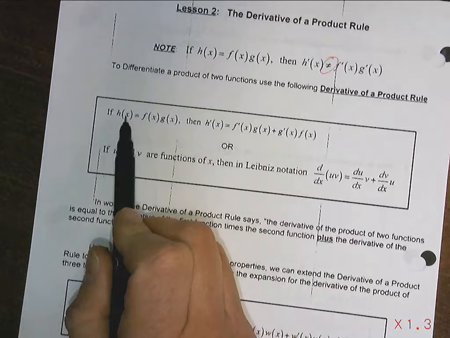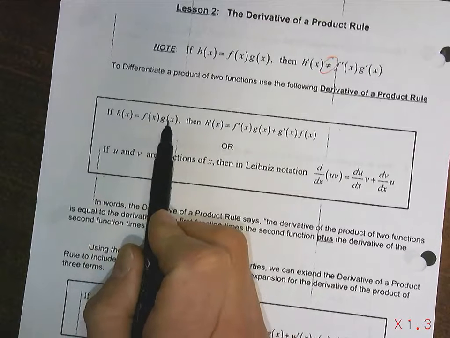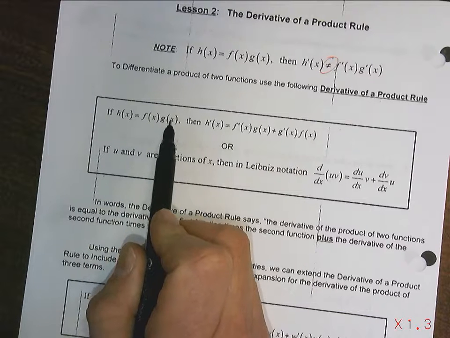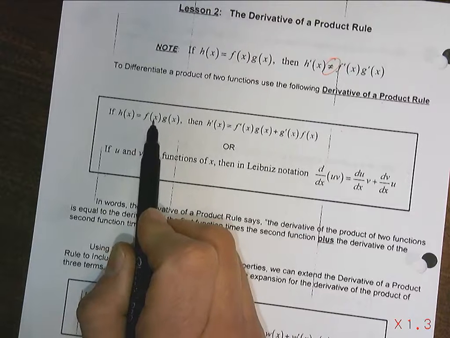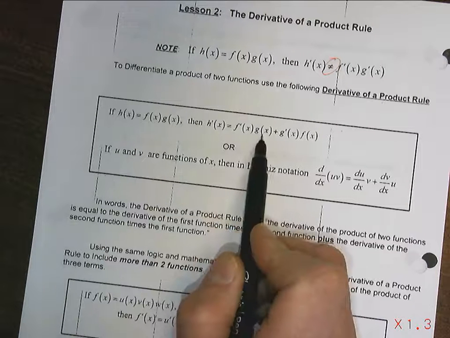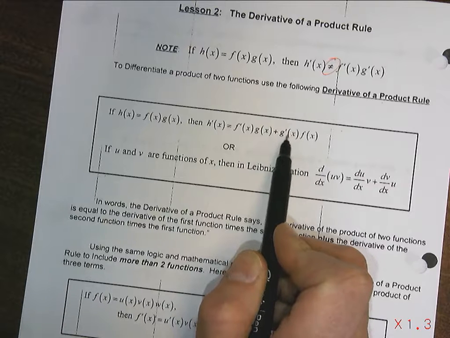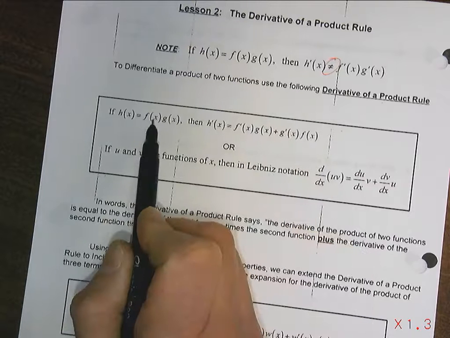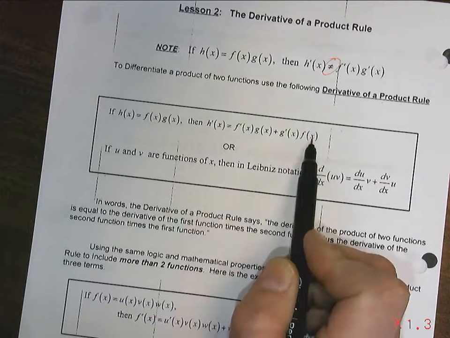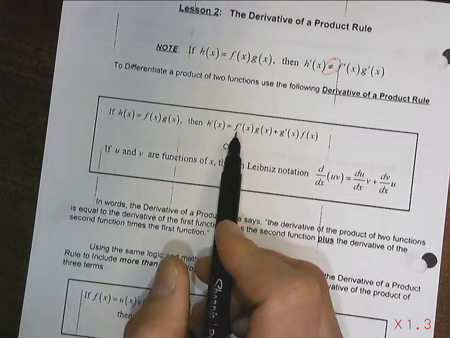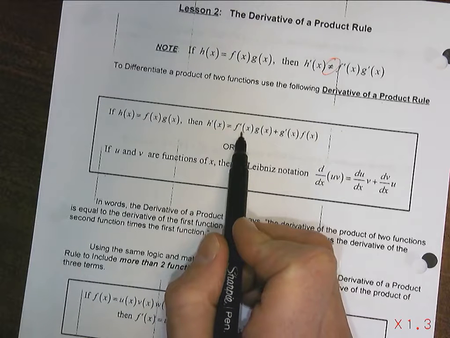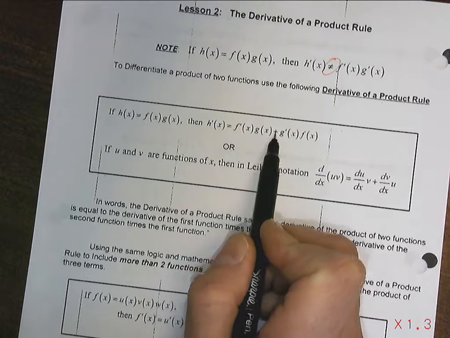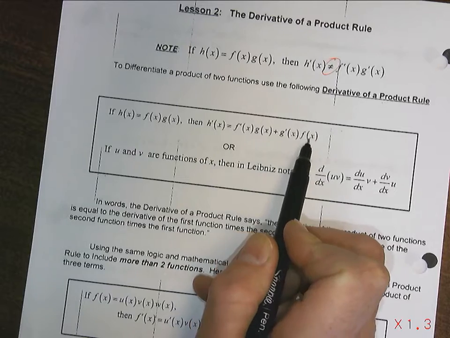If I have a function h of x that's made up of the product of two things, f of x times g of x, then the derivative of h of x will be the derivative of the first term in the product, times the second term without taking its derivative, plus the derivative of the second term times the first term without taking its derivative. So in words, the way I would say this is the derivative of a product is the derivative of the first times the second plus the derivative of the second times the first.